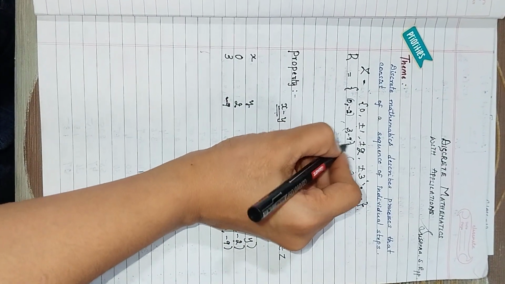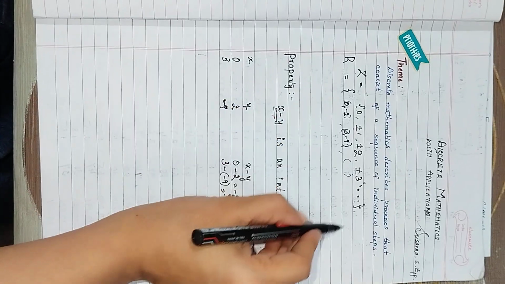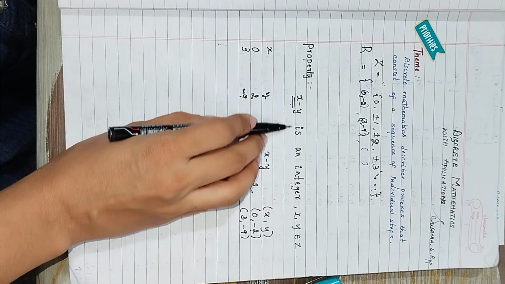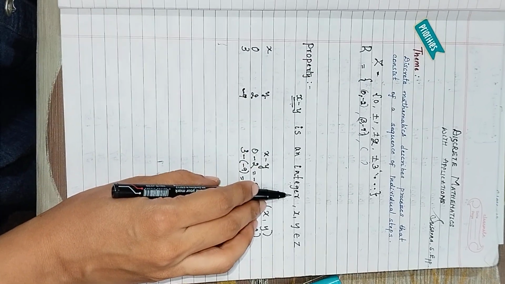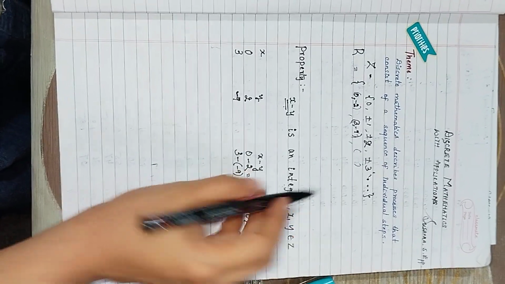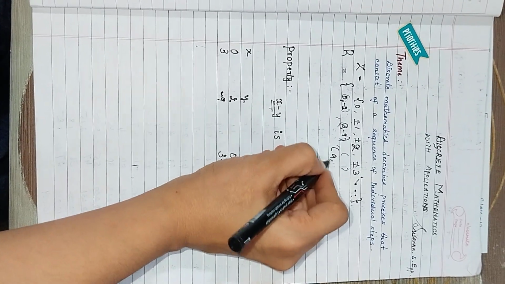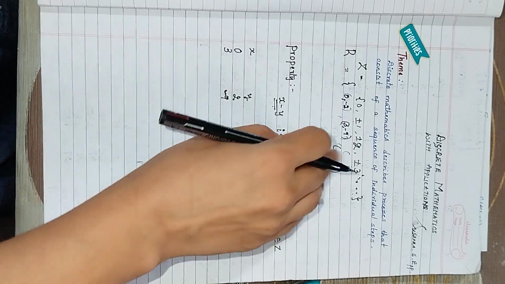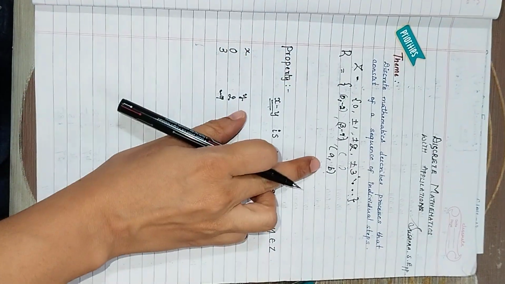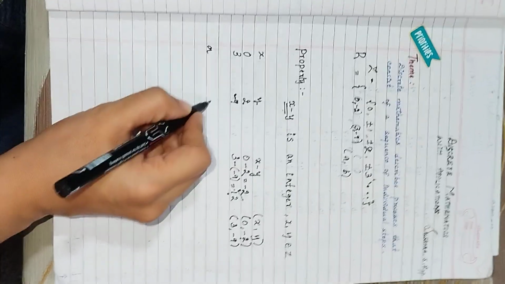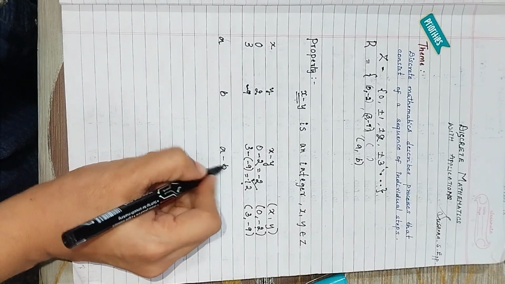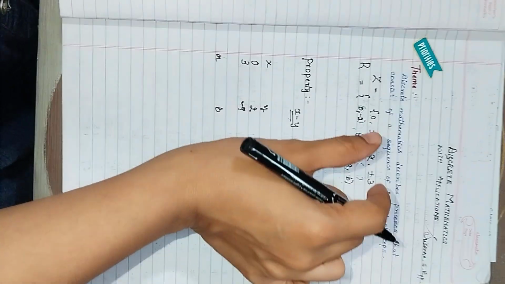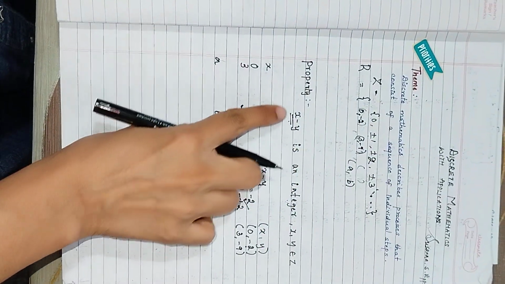To write any ordered pair in this relation, we have to take the permission of x minus y being an integer, correct? Suppose I randomly select some ordered pair AB. If AB is already there in R, then we know that A minus B must be an integer. If you are taking an ordered pair from here, then obviously it should satisfy this property.